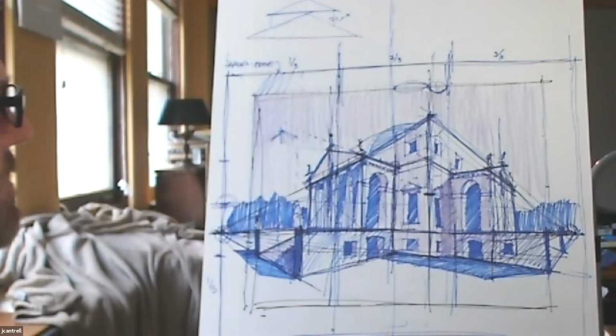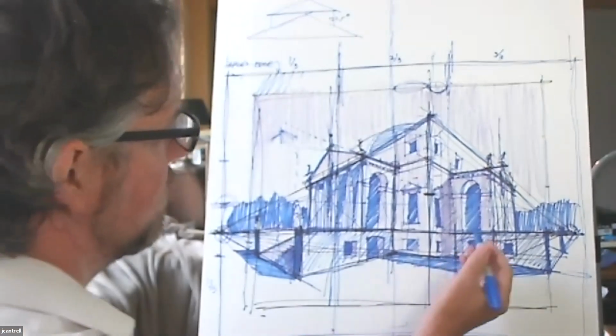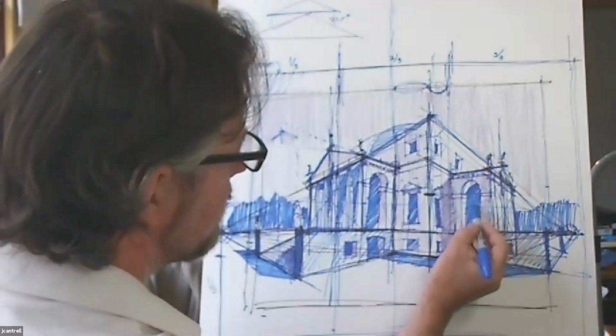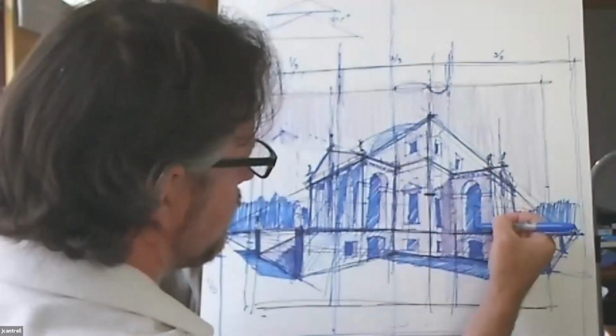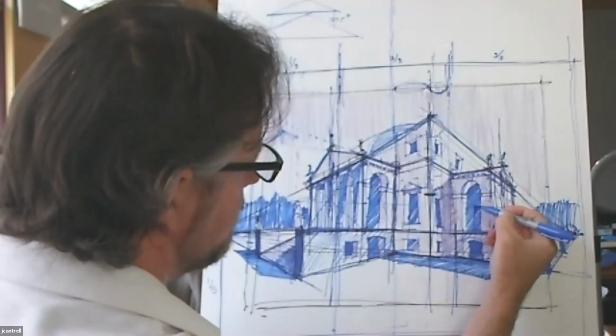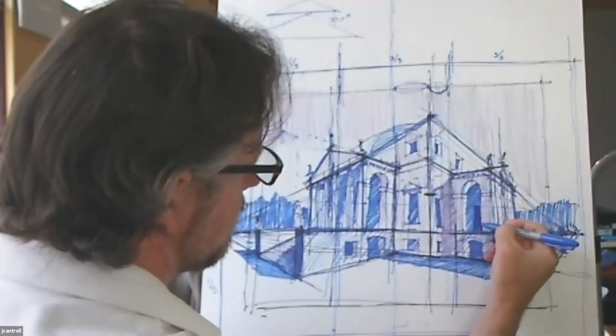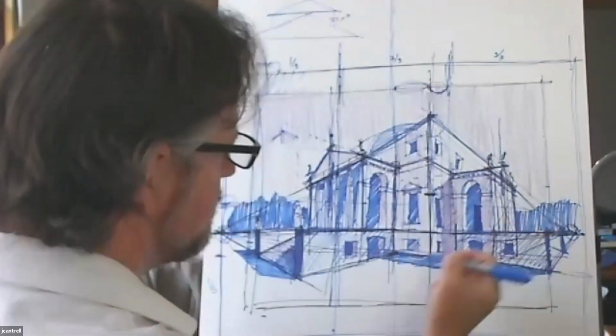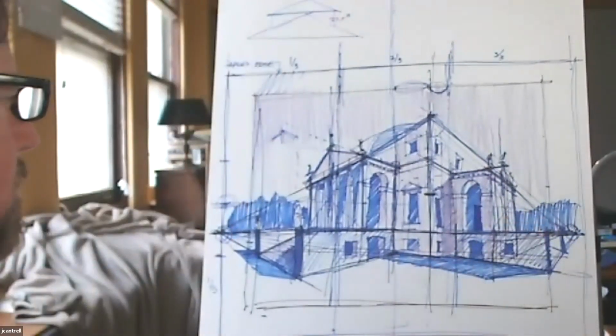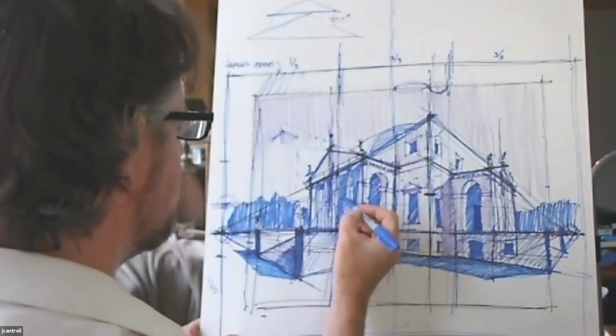Then to intensify the depth of the portico on the right, there is the main entry door that's obscured by the shadows and the columns. And I would make that as dark as possible. Same thing over here, roughly at the center.